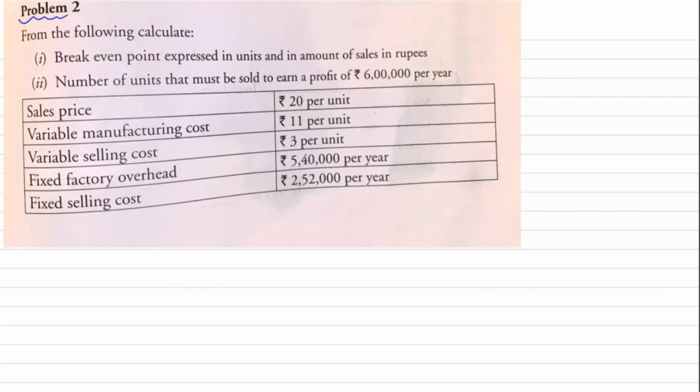This is problem number 2 given in appendix for CCP exam. From the following, calculate break-even point expressed in units and in amount of sales in rupees. Number 2, number of units that must be sold to earn a profit of rupees 6 lakh per year.